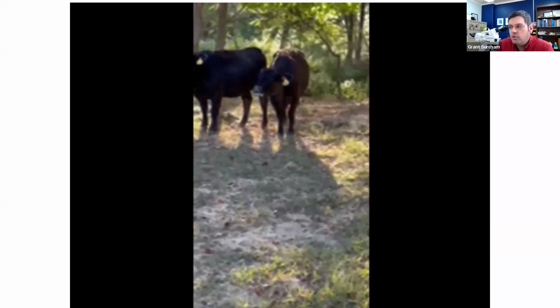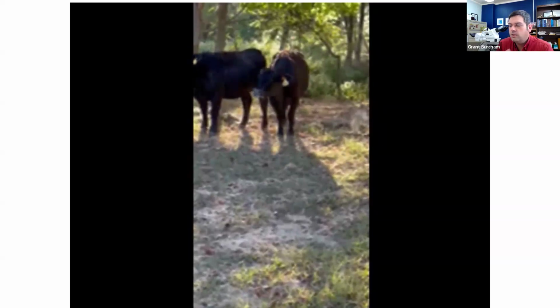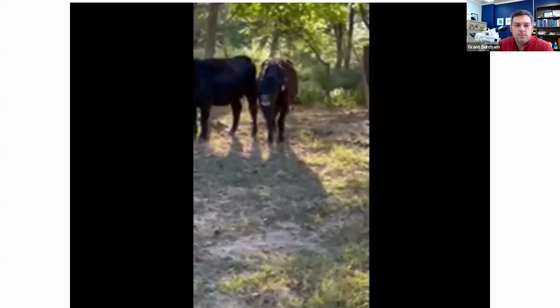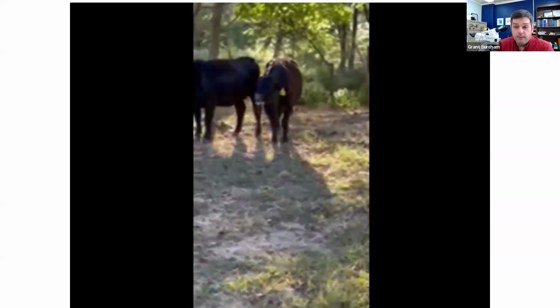It's a little grainy, but she is open mouth breathing. You can see that her mouth's open. And there's quite a bit of foam around her bottom lip there. So she's breathing very heavily. This animal died overnight, and the producer brought her to us to do an autopsy.